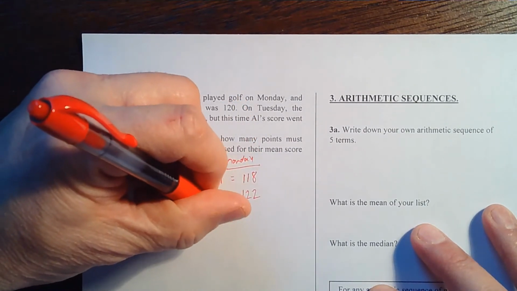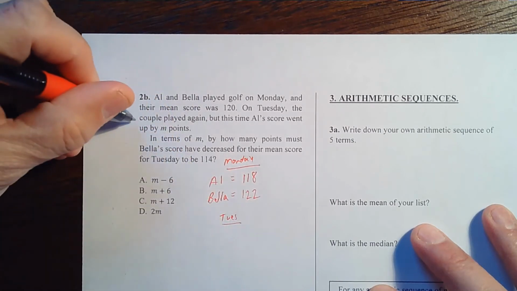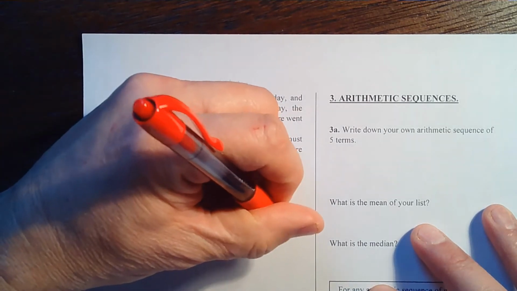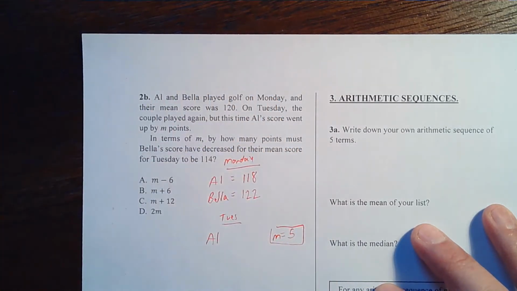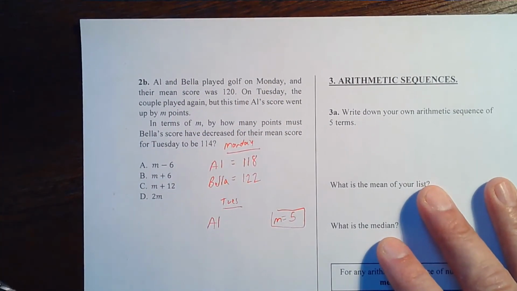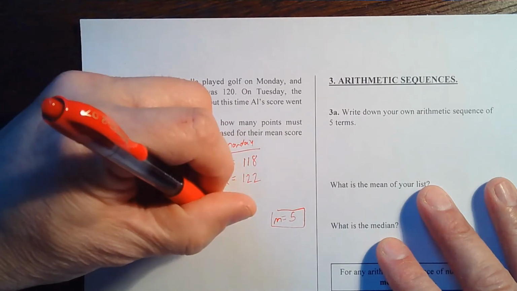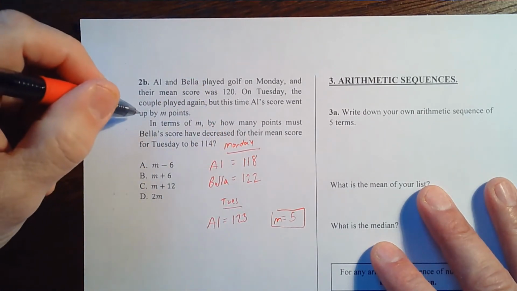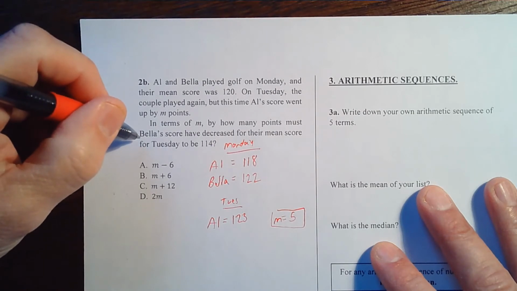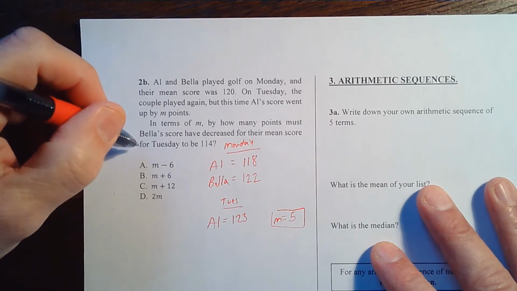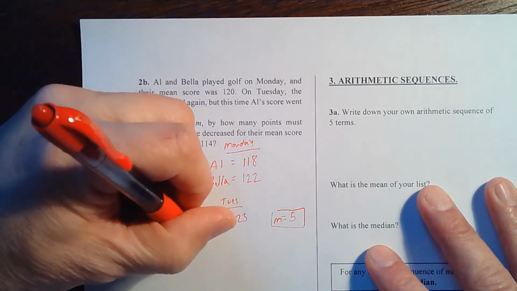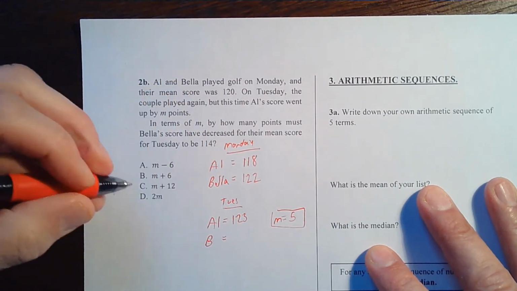Now on Tuesday, they play again. Al's score went up by M points. So I'm going to make M equal to 5. Any number will work here. His new score is 123. Now we're next told that Bella's score will have decreased enough so that the new mean score for Tuesday will be 114. So we've got to figure out now what Bella scored on Tuesday.